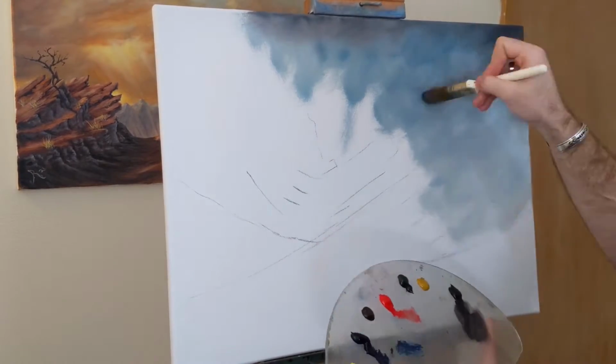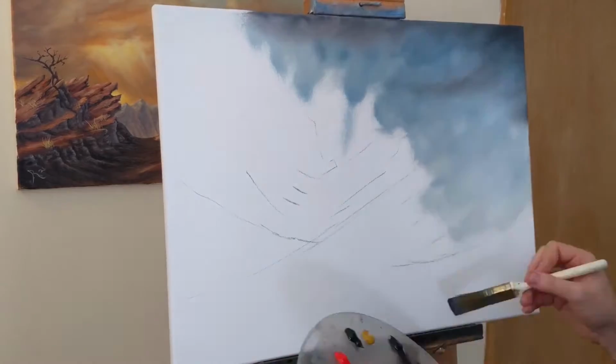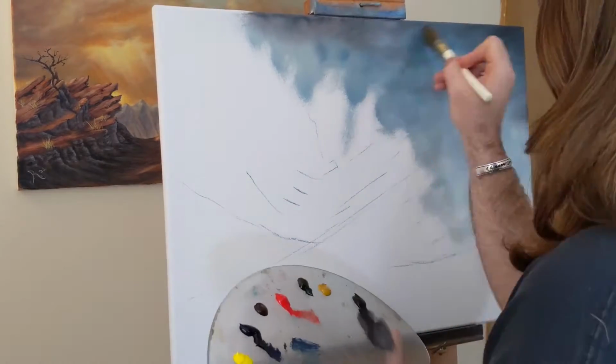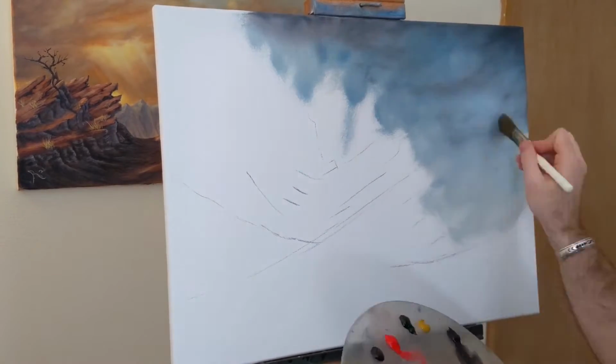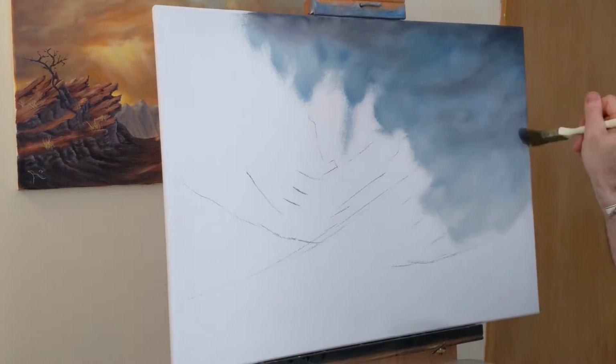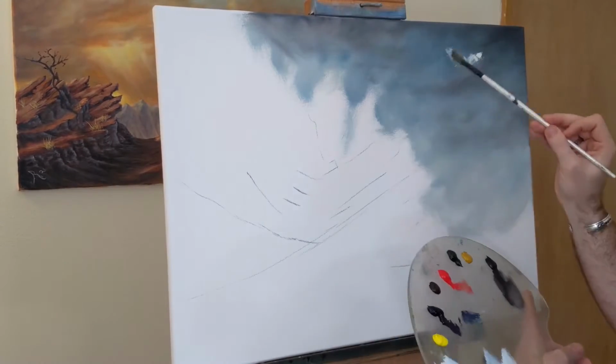And when I had the black on my brush, I decided, you know what the heck, let's add in some shadows for some clouds that we're going to be adding in here in just a second. And here we are adding the clouds.